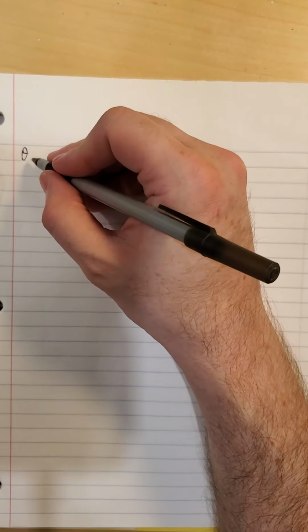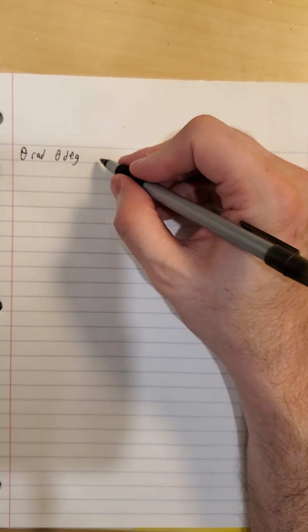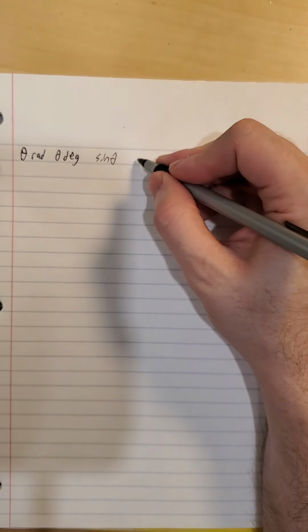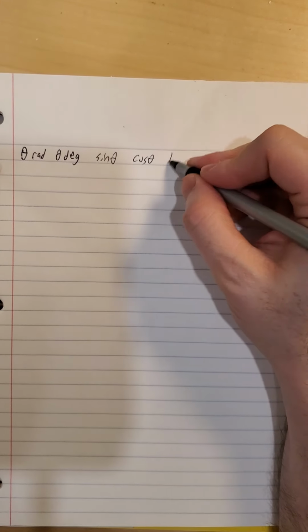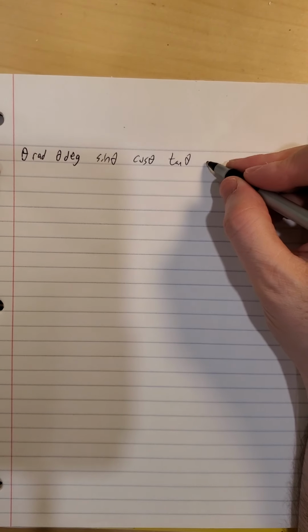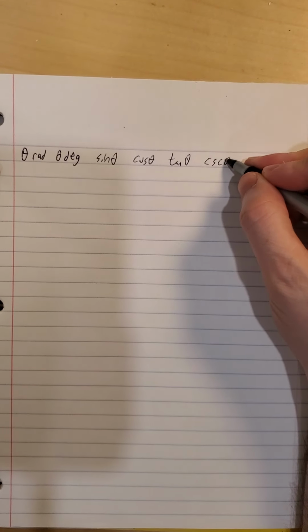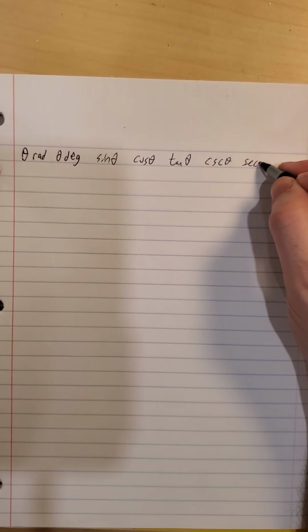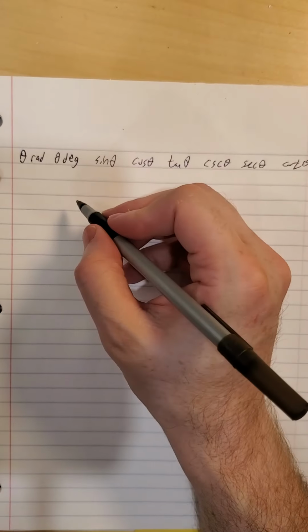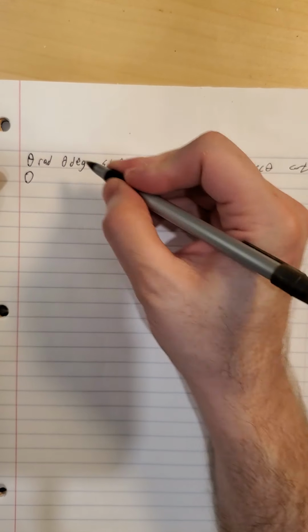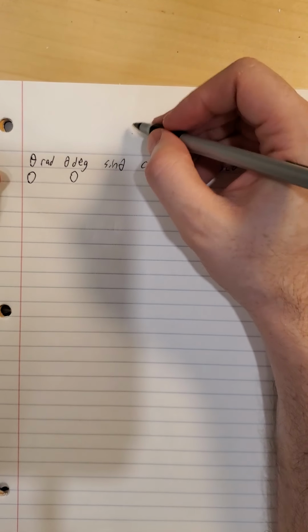So we're going to measure theta 2 ways, in radians and a little reminder of what it would mean in degrees. And then we'll talk about sine, cosine, tangent, cosecant, secant, and cotangent. So we'll start with 0 radians, which is also 0 degrees.